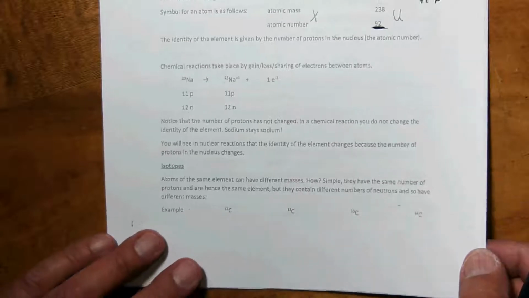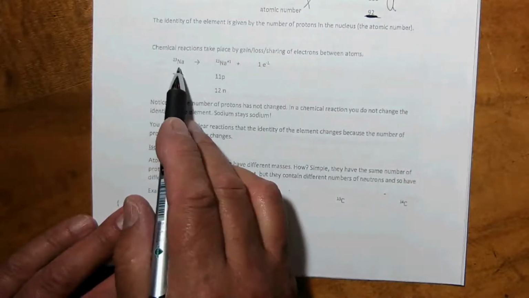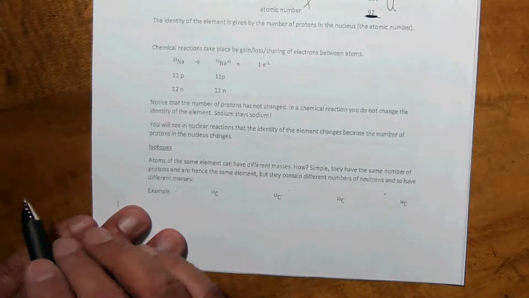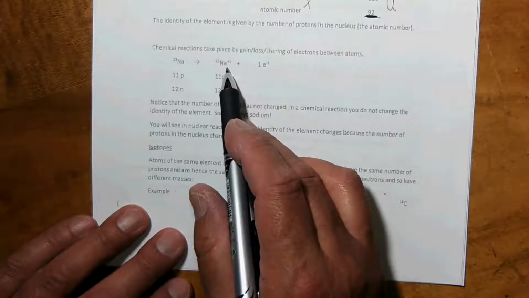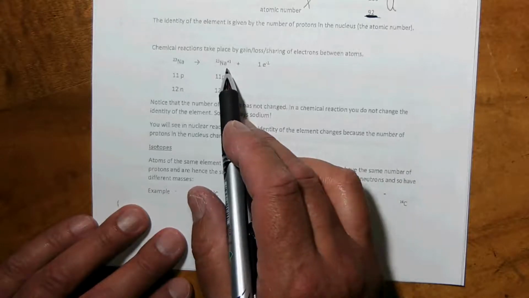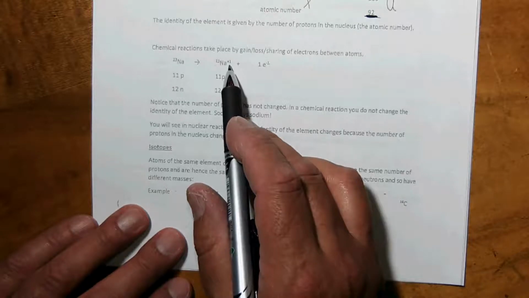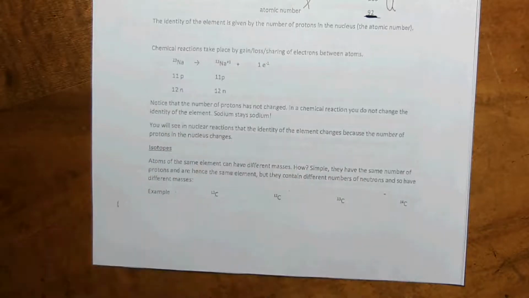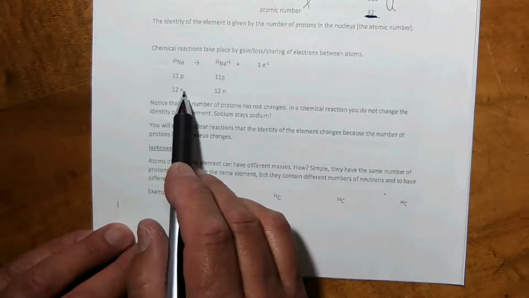So a typical chemical reaction might be you start with sodium. The sodium loses an electron. Do you see here that sodium now has one less electron, so the sodium takes on a positive charge. So that sodium lost an electron. But guess what? The number of protons and neutrons stays the same.